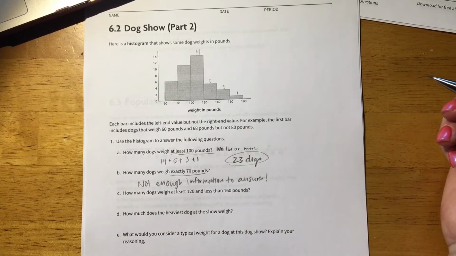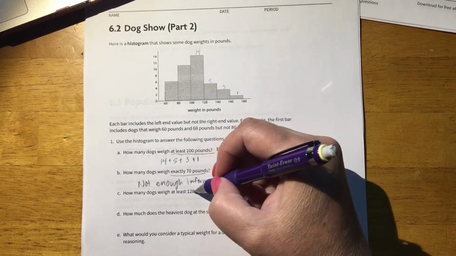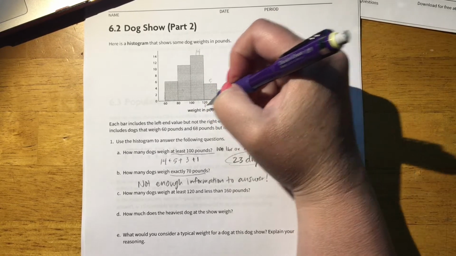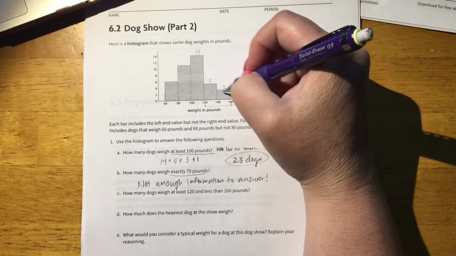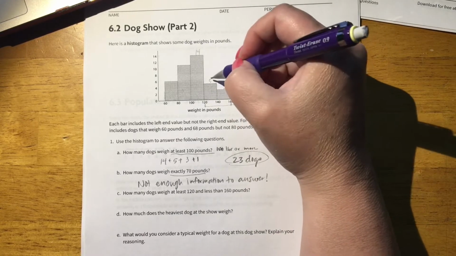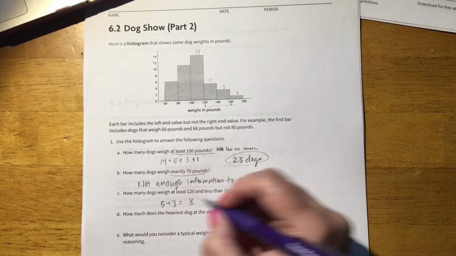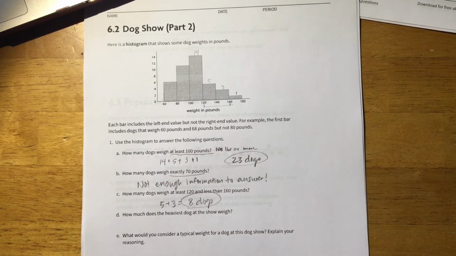Part C, how many dogs weigh at least 120 and less than 160? Okay, so we want between 120 and 160. So here's 120 all the way up to 160. So we want these 2 bars, don't we? So that's 5 plus 3, or 8. 8 dogs is the answer to part C.